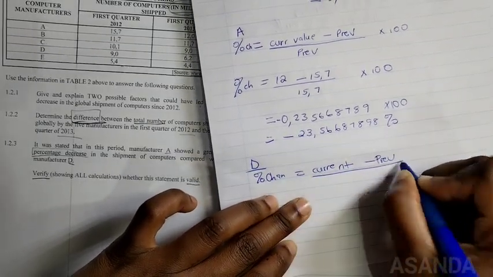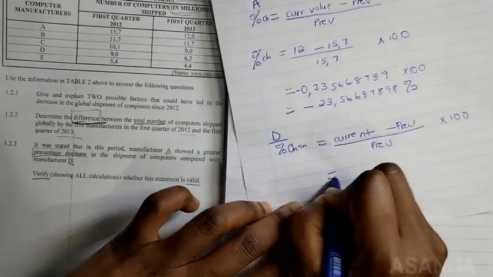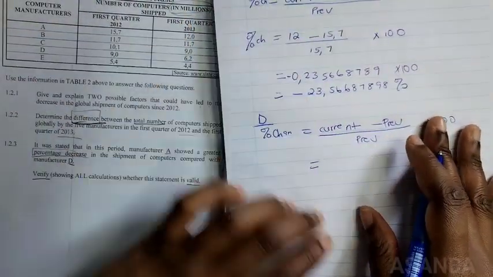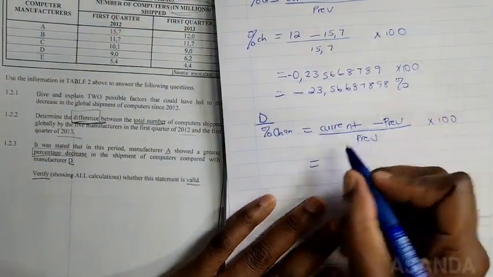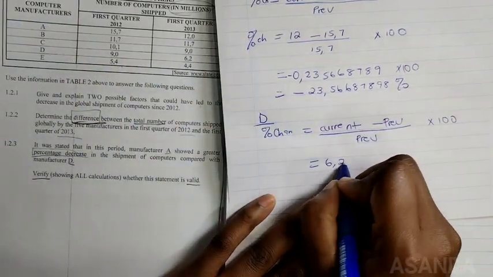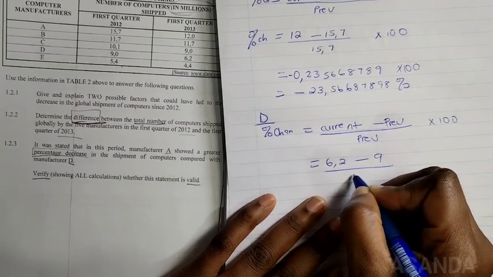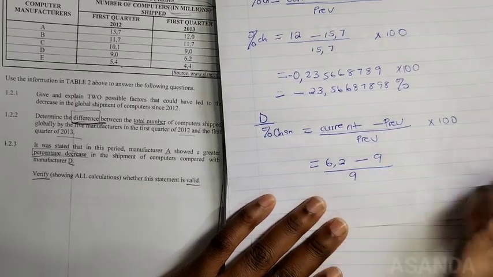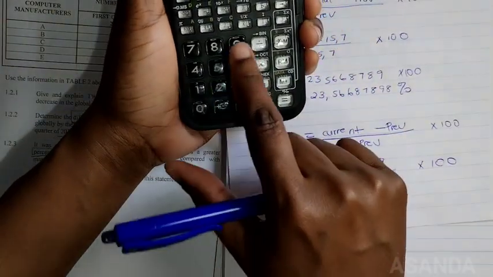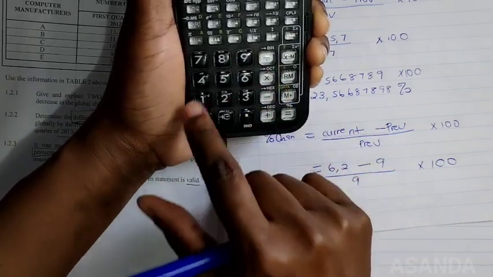So we are going to substitute for company D. That's 6.2 minus 9 divided by previous, which is 9, times 100.